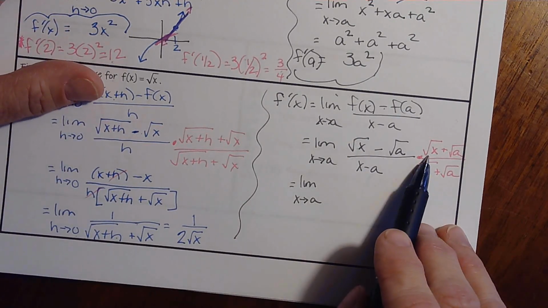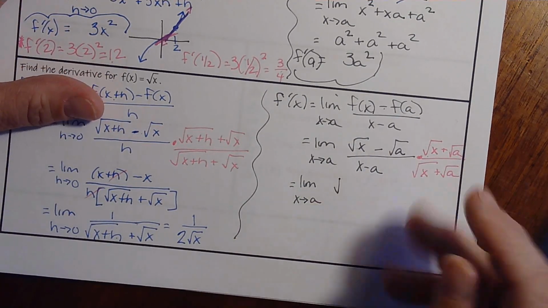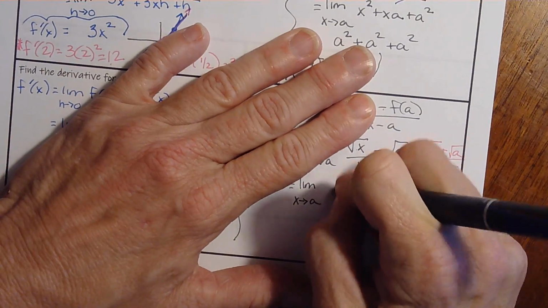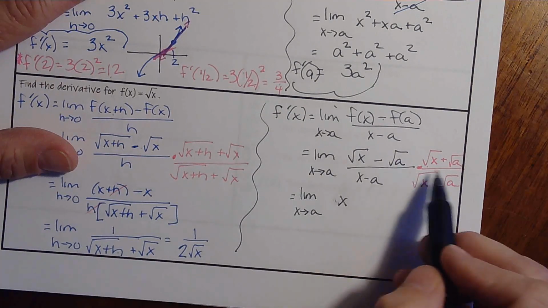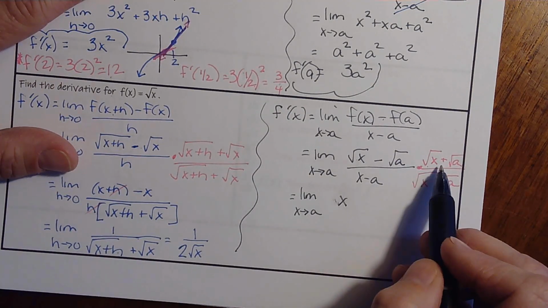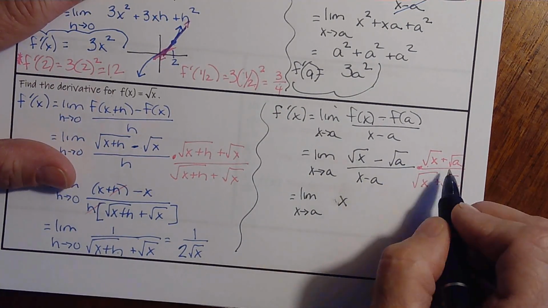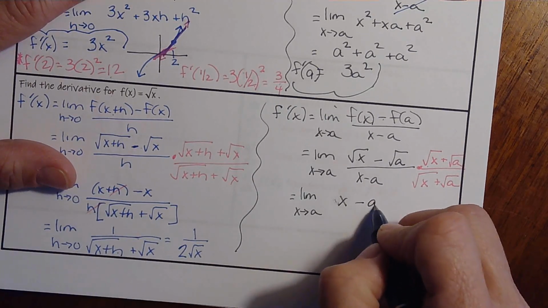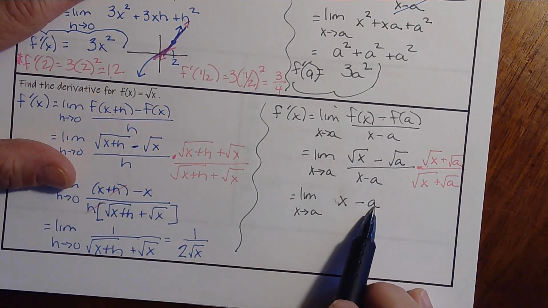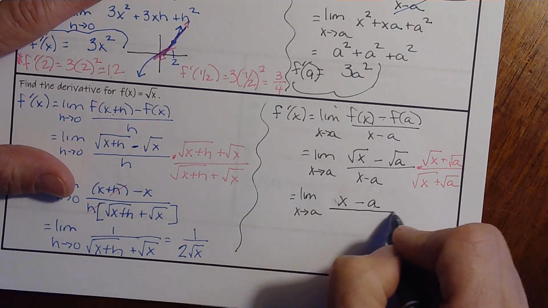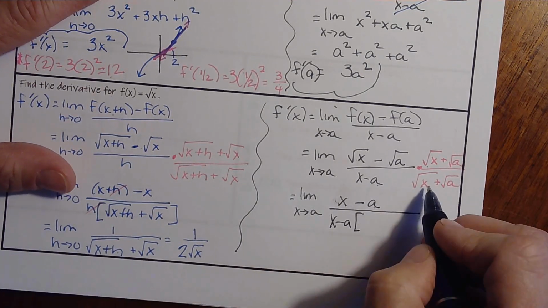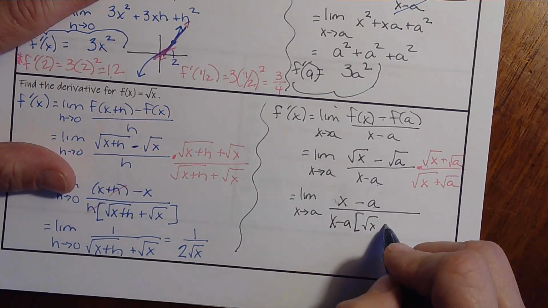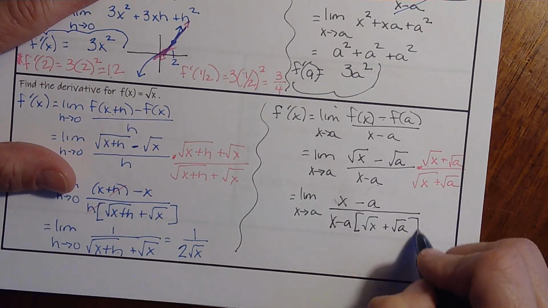Square root of x times square root of x is not square root of x, but it is x. The inside and outside terms are going to cancel since these are conjugate pairs. The square root of a times square root of a is a. So I have an x minus a over x minus a times the square root of x plus the square root of a.